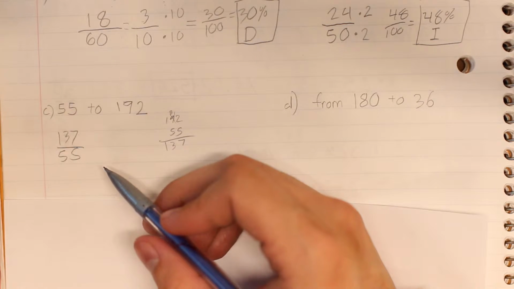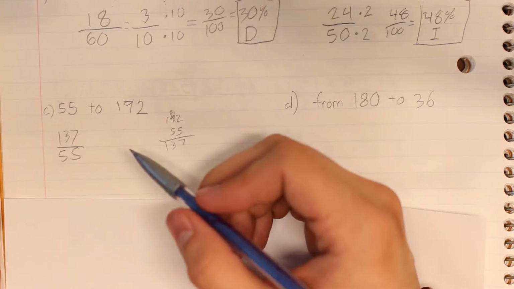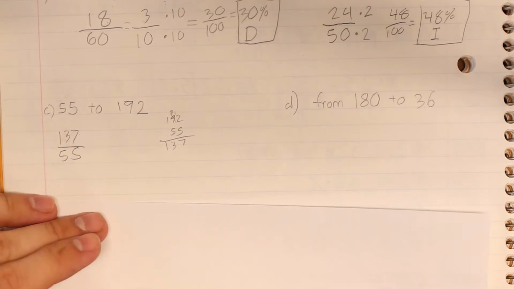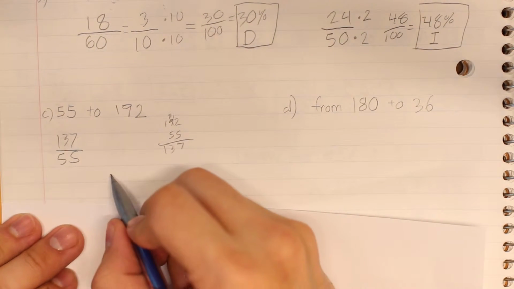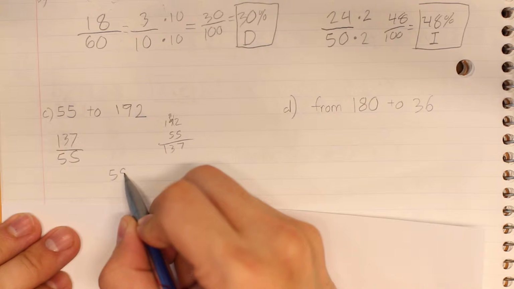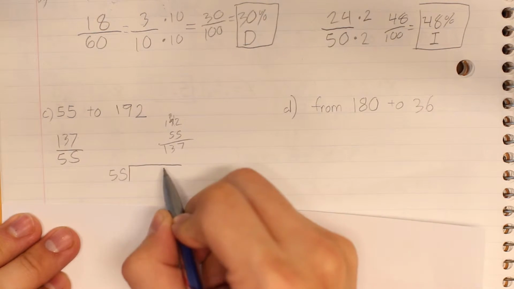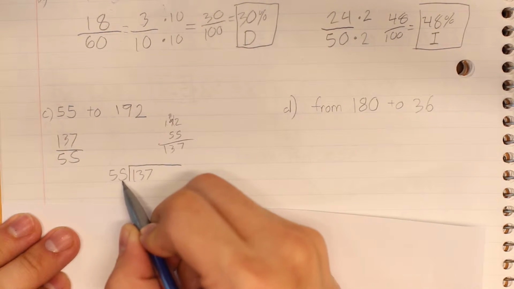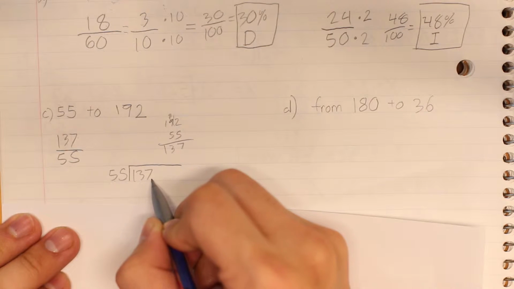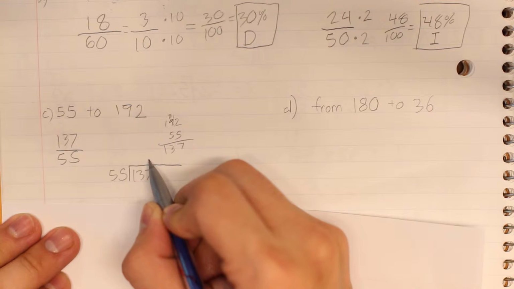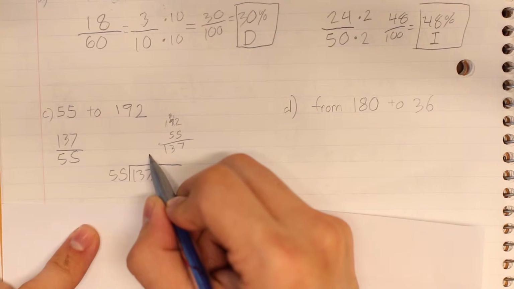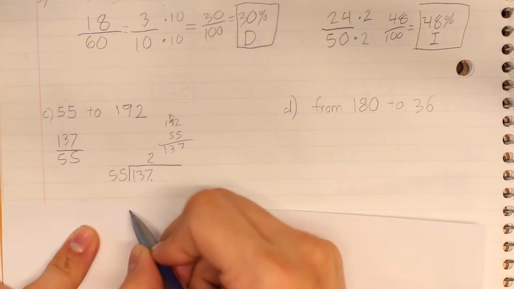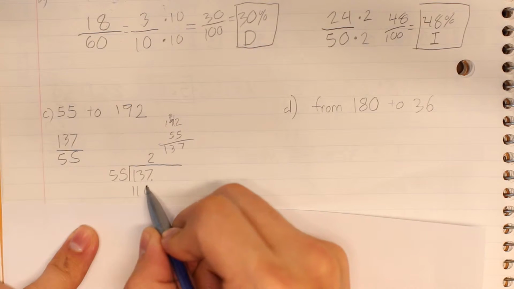So you have 137. So now we wonder, is there anything that can go into either one? This is just a good time to go ahead and use long division to see how it goes in there. So we have 55 and we have 137. 55 can go into 137 exactly 2 times, and you multiply back and you end up with 110.